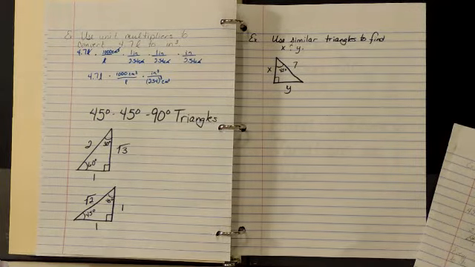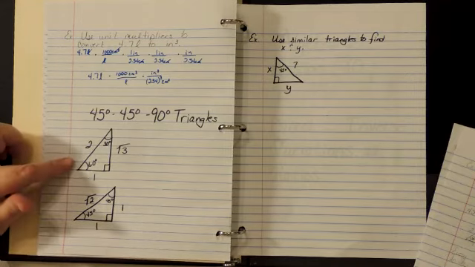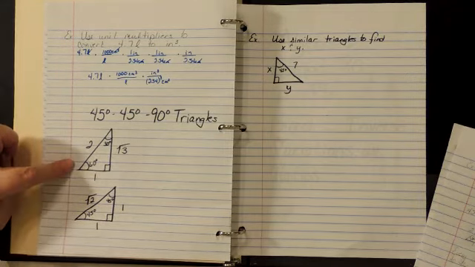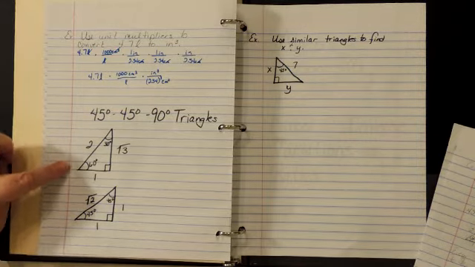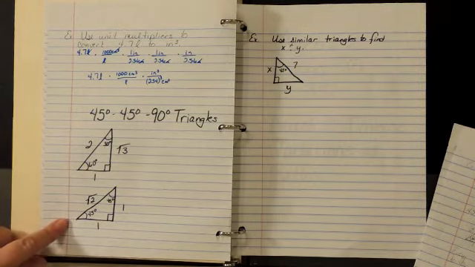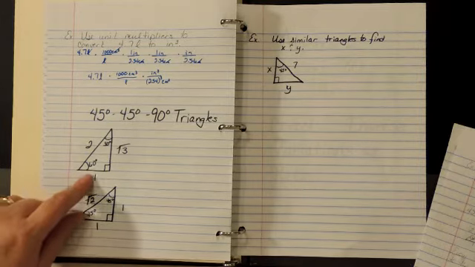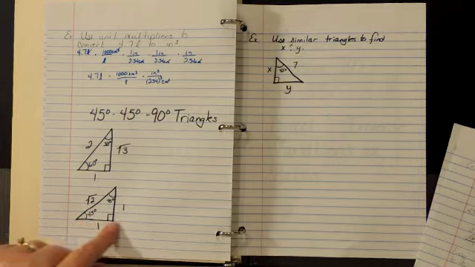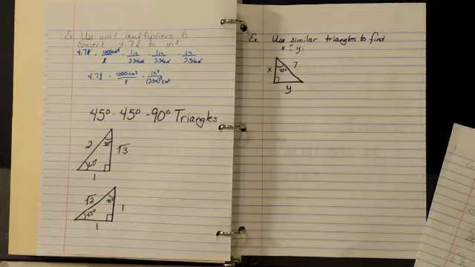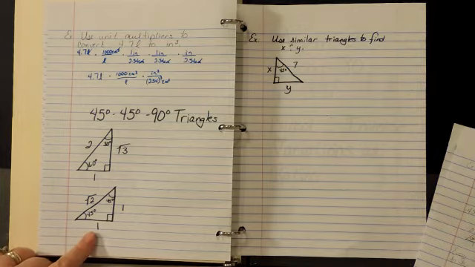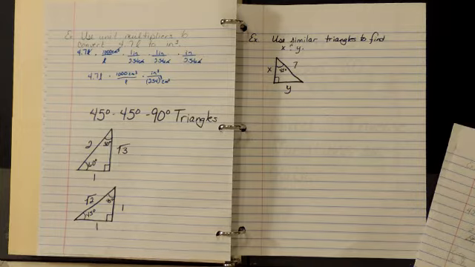Okay. We remember that every 30, 60, 90 triangle is similar to this. Every 45, 45, 90 triangle is similar to this one. So we're using a base of 1 in both cases. And for 45, we have 1, 1, and the square root of 2. It's a much easier triangle than this one.